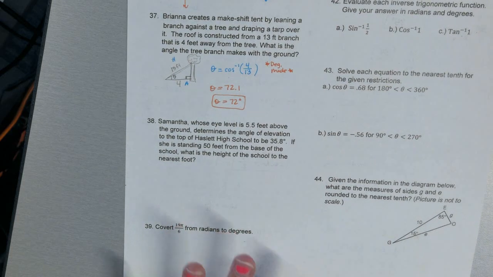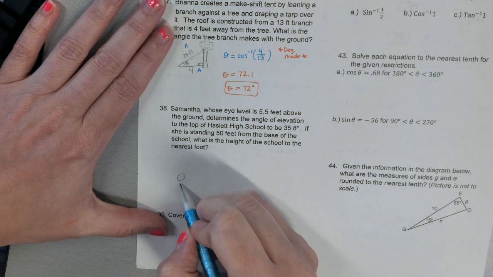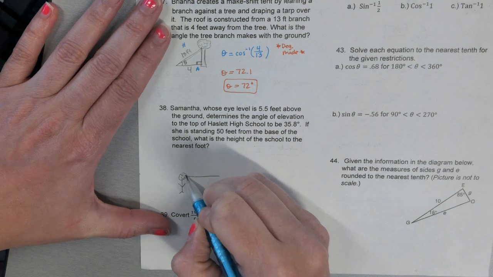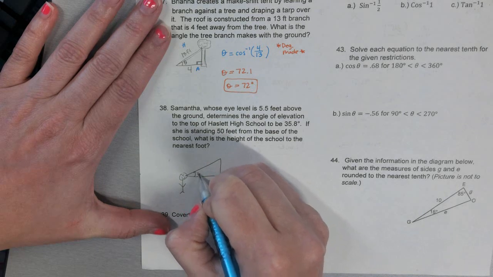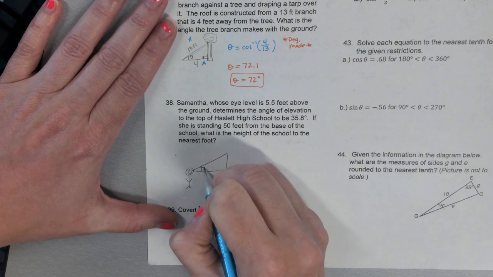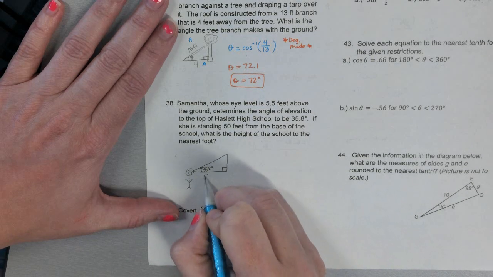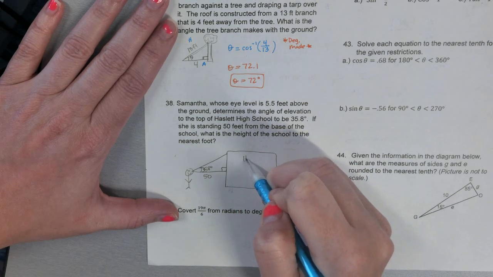For 37. Okay? Alright, Samantha, whose eye level is 5 feet 5 above the ground, determines the angle of elevation to the top of Hazlitt High School to be 35.8. So this is how I draw my peeps. Anytime you have an angle of elevation, it starts at the horizontal and goes up. So this is 35.8 degrees. Okay, and then it says she's standing 50 feet from the base of the school. Okay, so we'll make this our beautiful school.